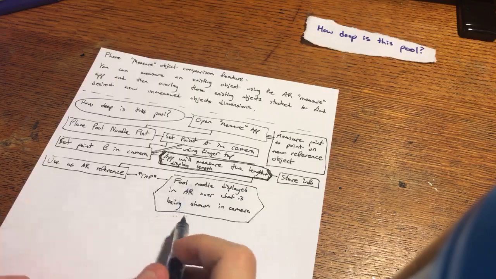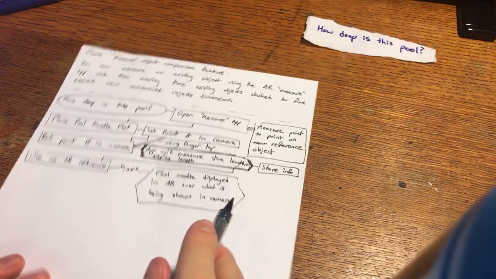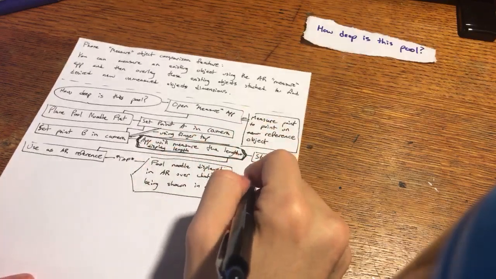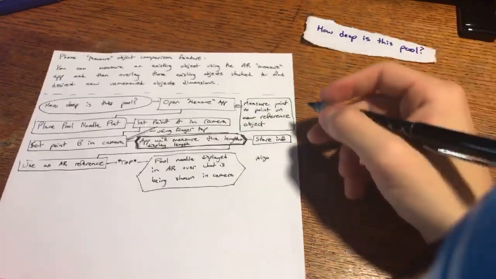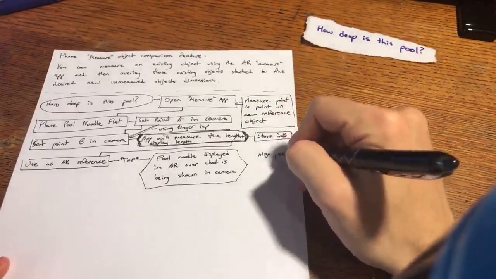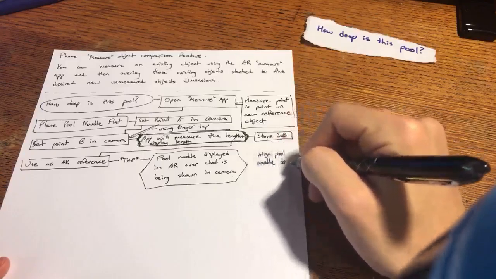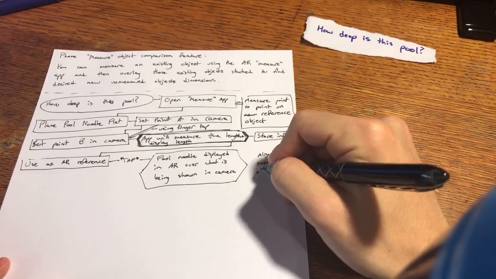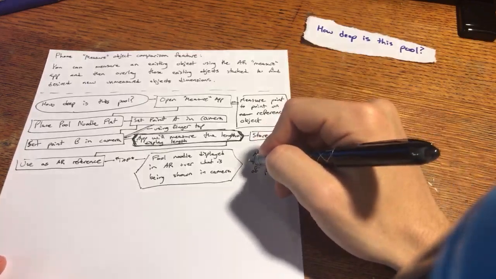Okay. So after this is being displayed in camera, what you want to do is align, basically with your hand, align pool noodle to top of pool. Something you will do.